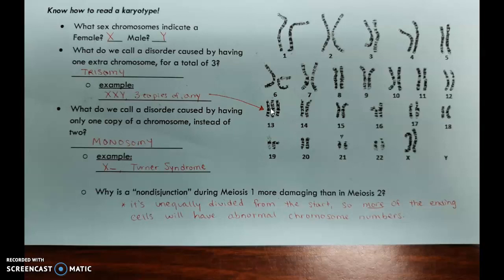However, there are also cases where you are missing a chromosome. So instead of having a pair for each of these sections, you have one that's missing. We call that a monosomy. There are very few that people survive, but one example is where you have one X chromosome, but nothing else. You don't have a second X or a Y chromosome. We call that Turner syndrome, and that's one of our very few examples.